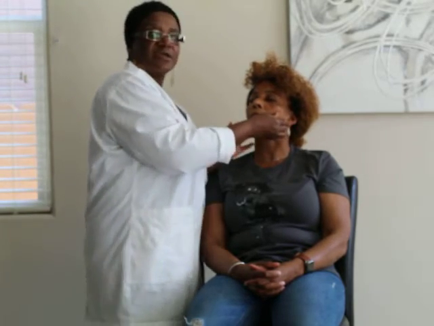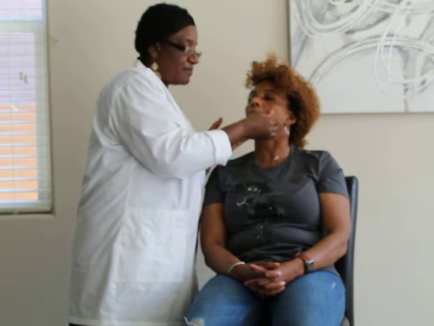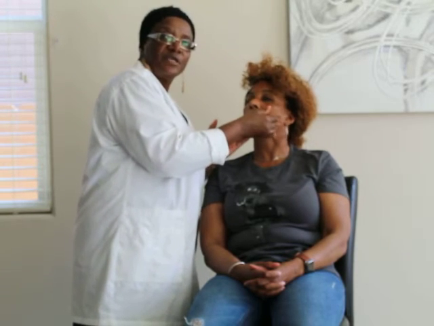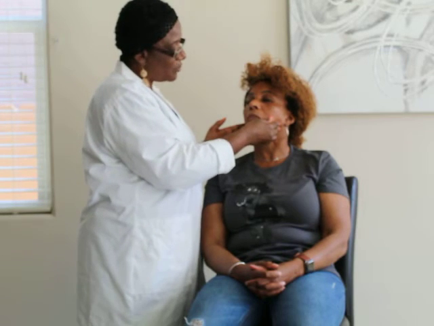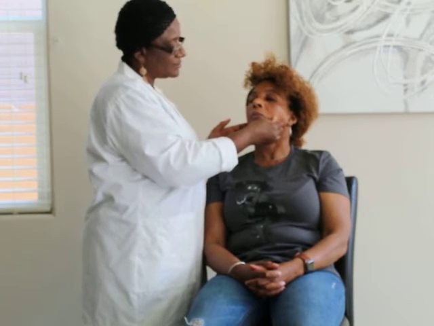Tell me if you feel any as I palpate. Then the submandibular is right here by the mandible. I am palpating for any node. At this point, I can also ask, can you open your mouth for me and close it? And this way I am also testing her cranial nerve number 7.